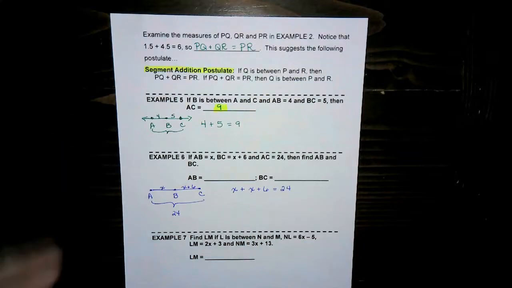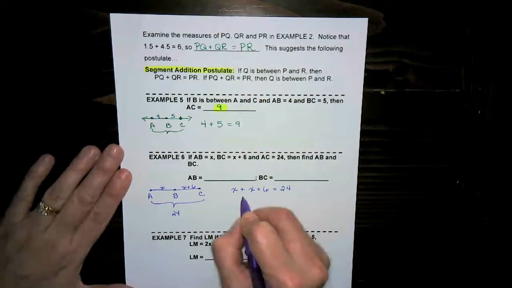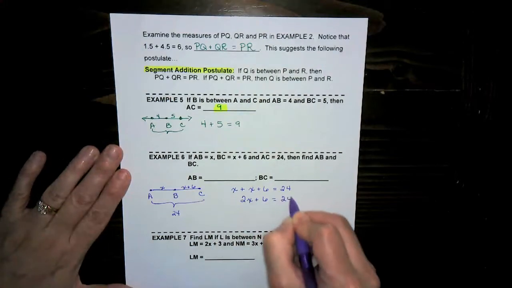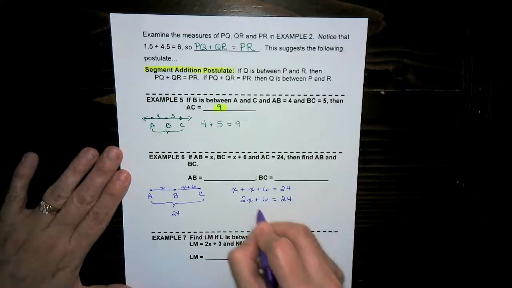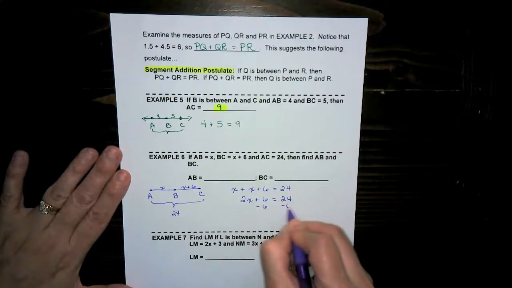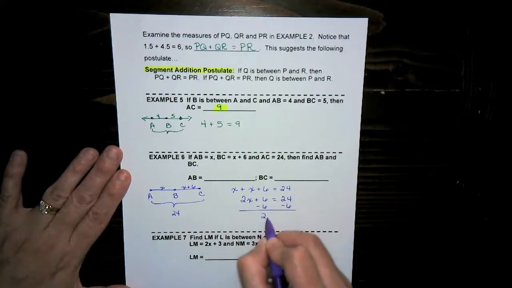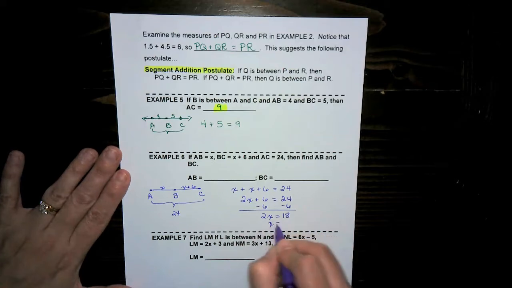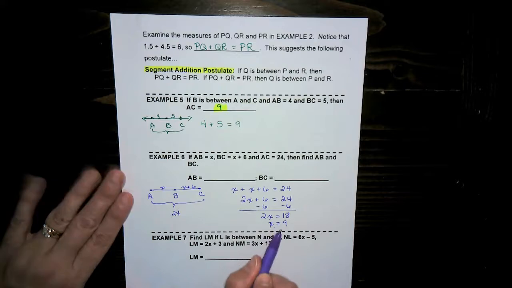And now we get to solve. So X plus X is 2X plus 6 equals 24. Now we'll subtract 6 from both sides, so that I get 2x equals 18. And if you divide by 2 on both sides, you get that x is 9. Now, which answer is this?